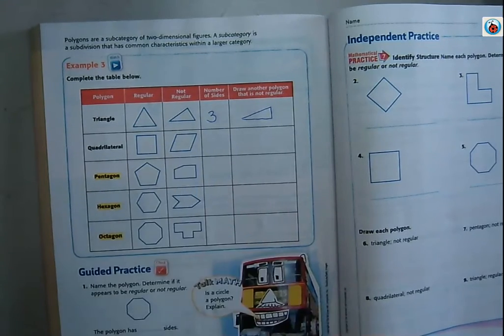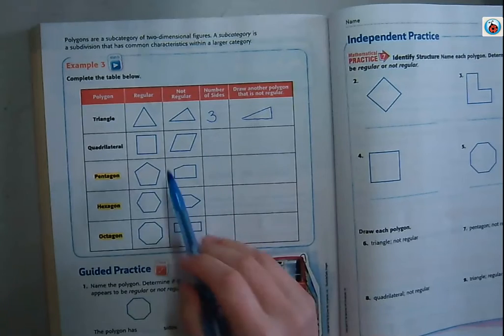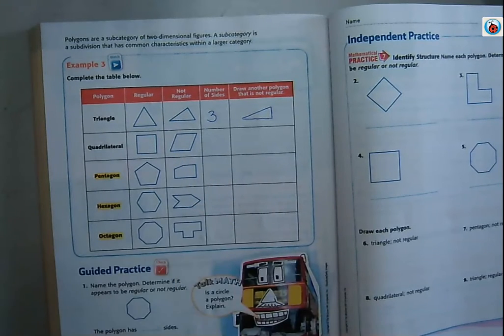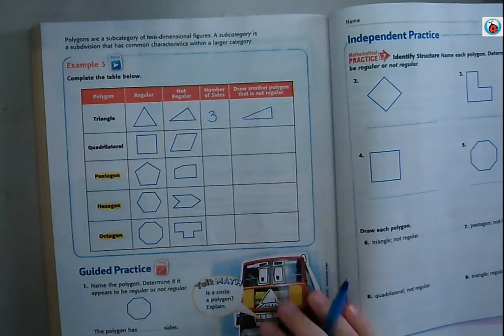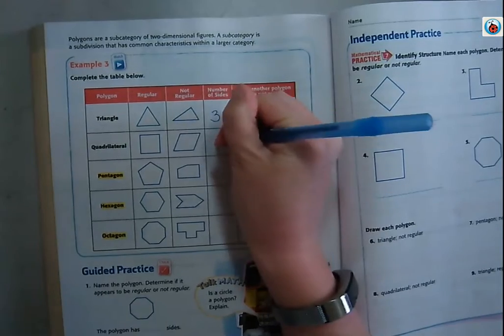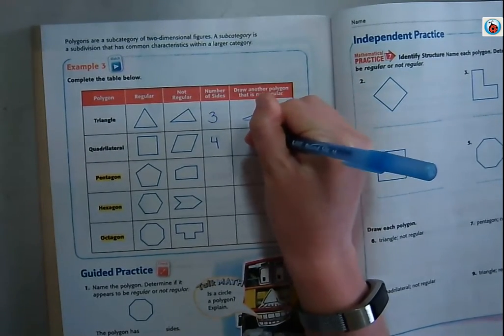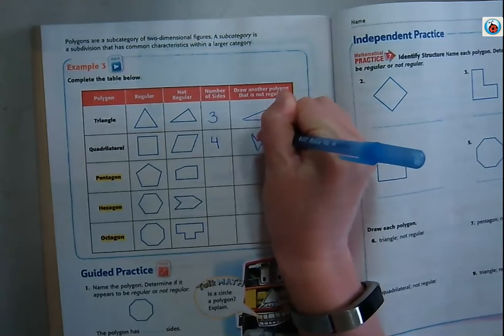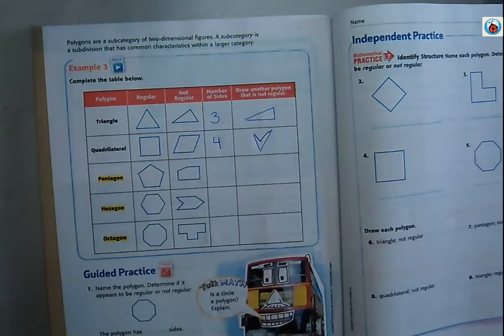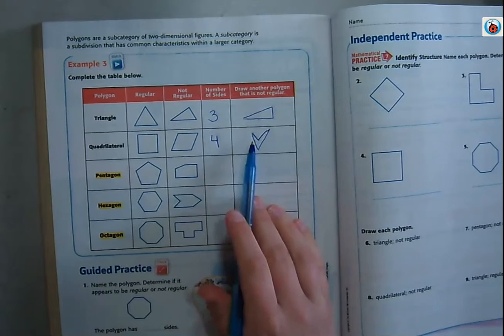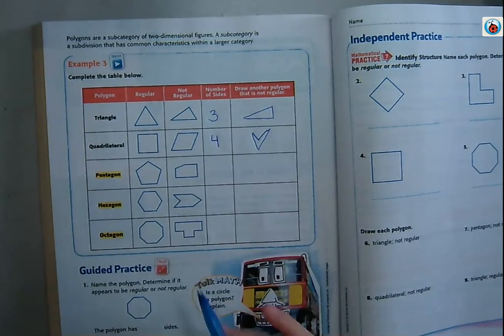And not regular right here because you can see the angles aren't the same. This angle is much smaller than this angle, although the sides do look congruent, but the angles are not congruent. And congruent is just a fancy word that says the same. So there's 4 sides. And I'm going to draw myself a really funky quadrilateral. It's definitely not congruent, but it does have 1, 2, 3, 4 sides as well.